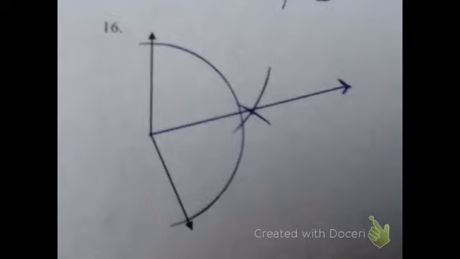And even though this angle is really large, when you bisect it, it's still doable. Your arc has to cross both sides. You still draw your two arcs out here, and you still draw the ray from your vertex through that intersection. And that's the rest of the assignment.